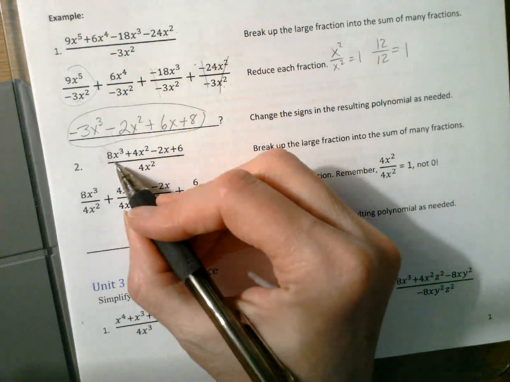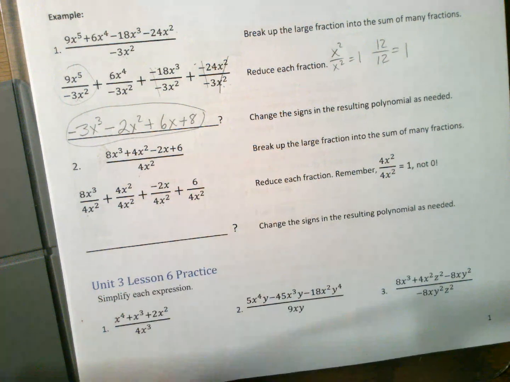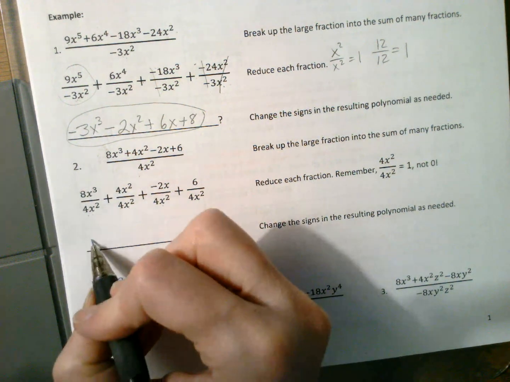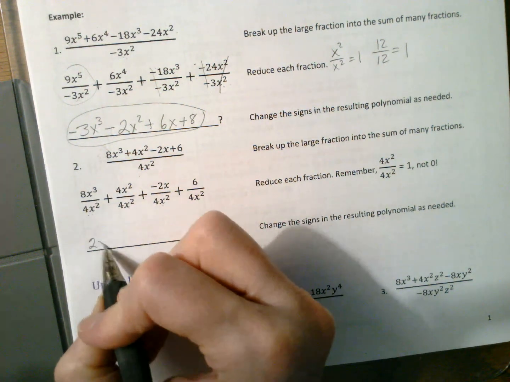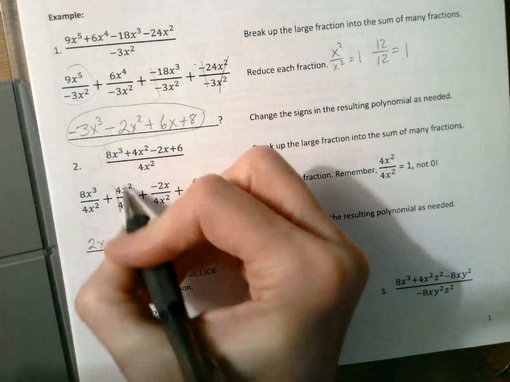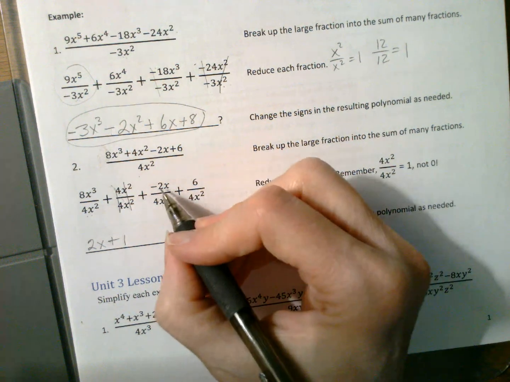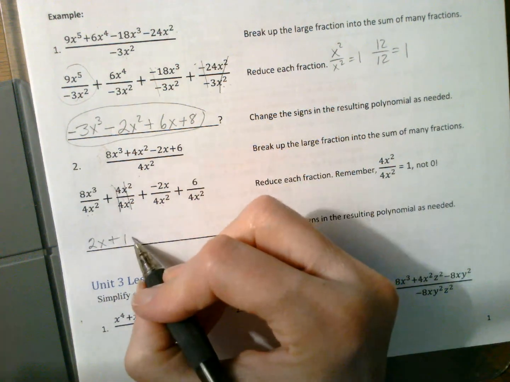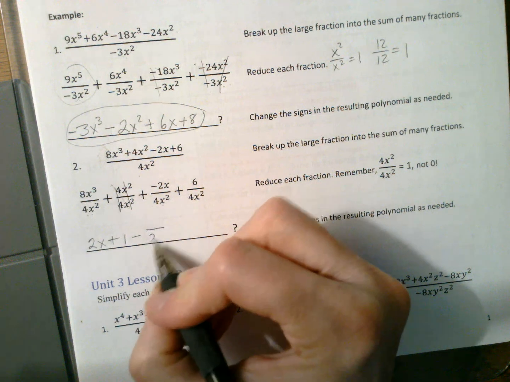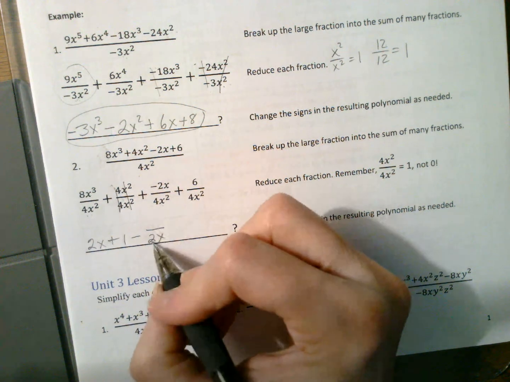Next one. Here's my polynomial, my monomial. Put them into a sum of fractions and reduce. Extra 2, extra x. This is the same thing over the same thing, so that's a 1. And this one's going to be a negative 2 on the bottom, extra x on the bottom, and don't bring it up.